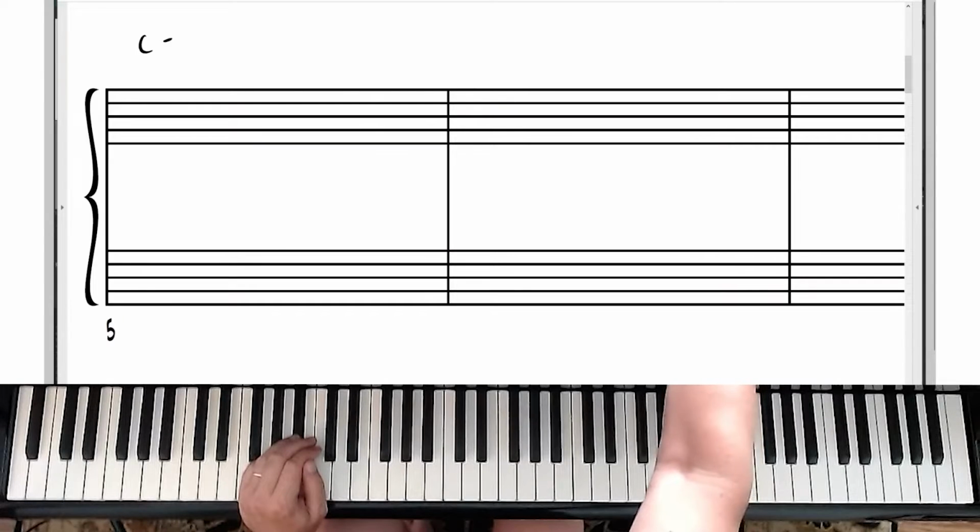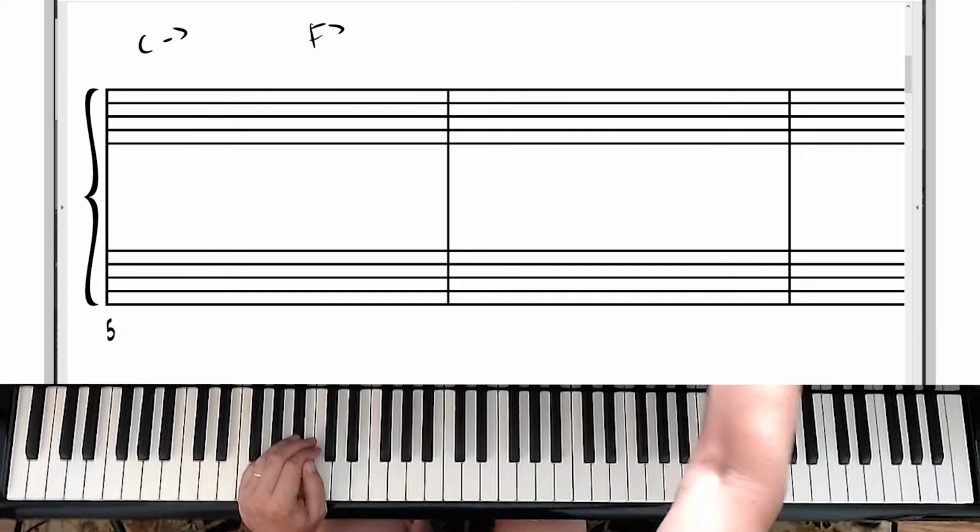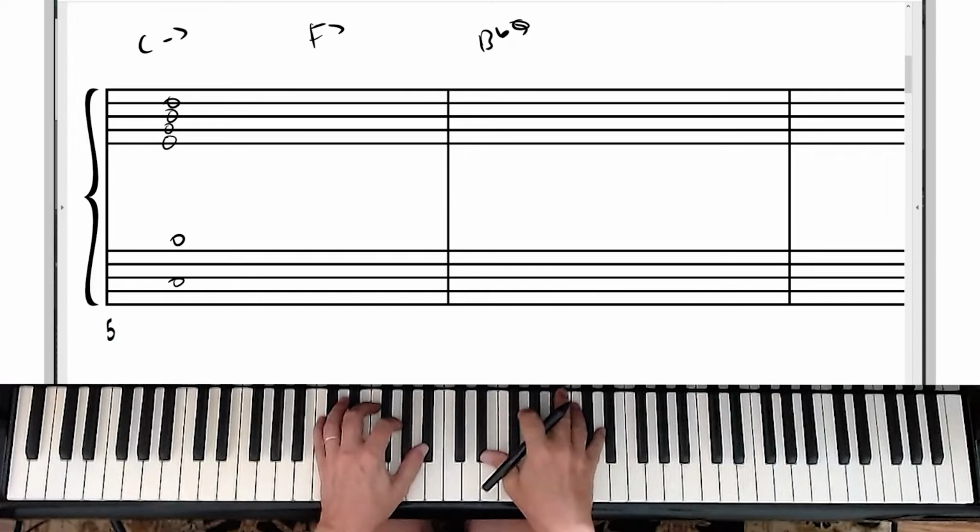So just like in the last video, we did a 2-5-1 of B flat. Let's do that again. So we've got C minor 7 to F7 to B flat major 7. Now, in the last video, we did 3, 5, 7, and 9 of C minor, and then we did 1 and 7 in the left hand.